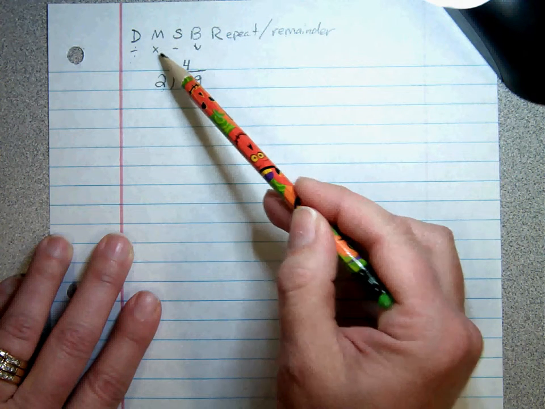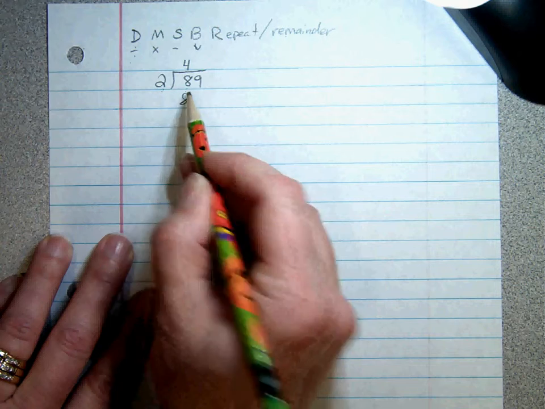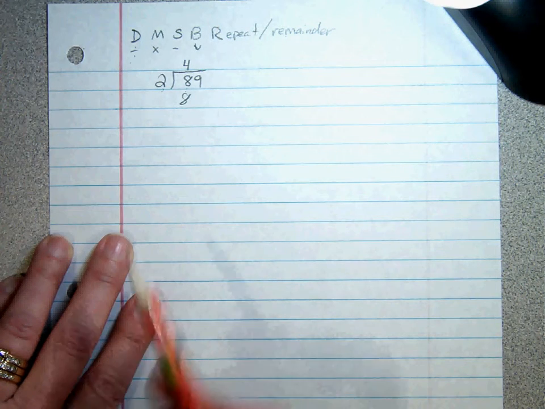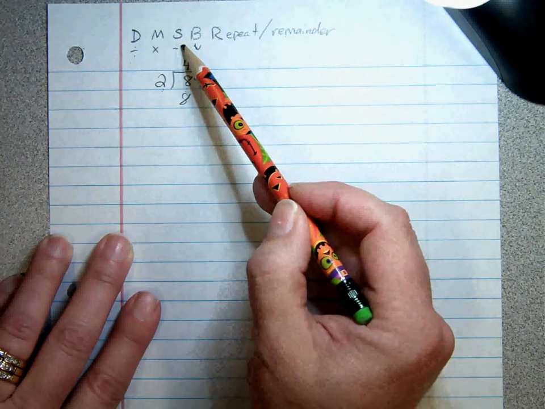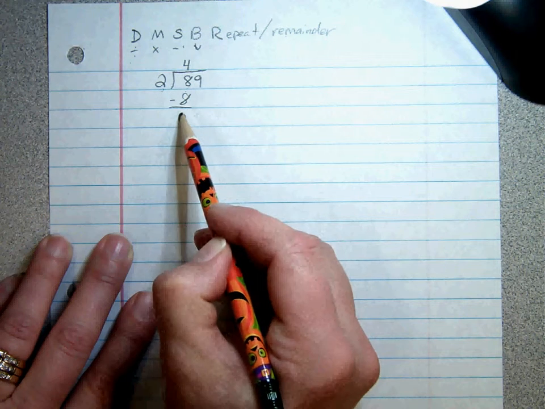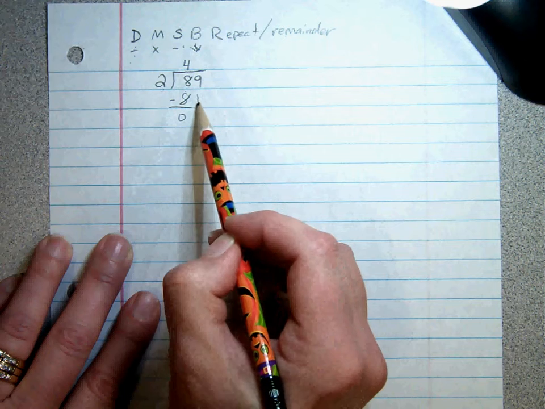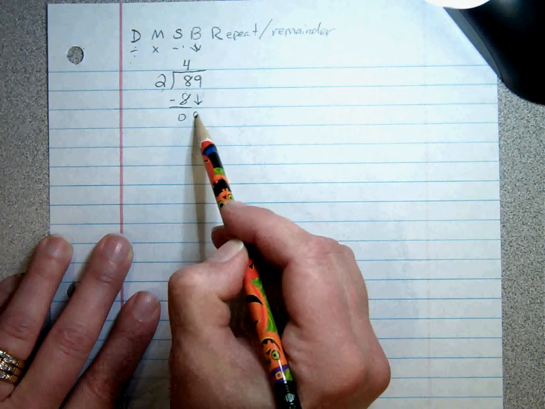We're going to multiply the 4 times 2, which is 8, and we write it down underneath. The next step is to subtract. We subtract 8 minus 8. We have 0. Now we look to see if there's anything to bring down. We do. We have a 9 to bring down.